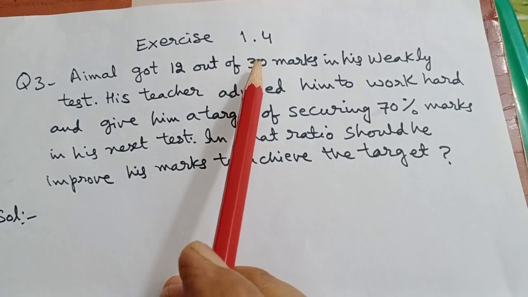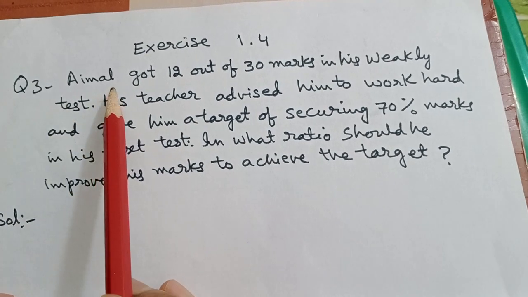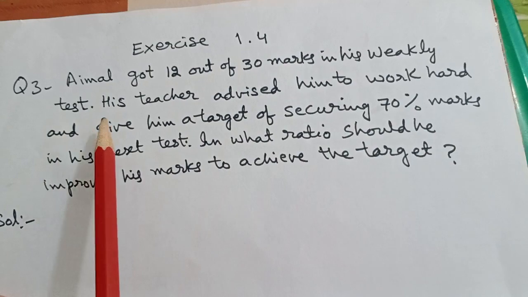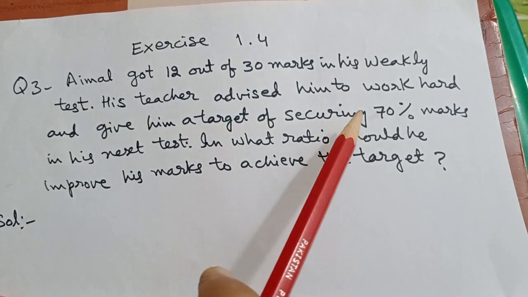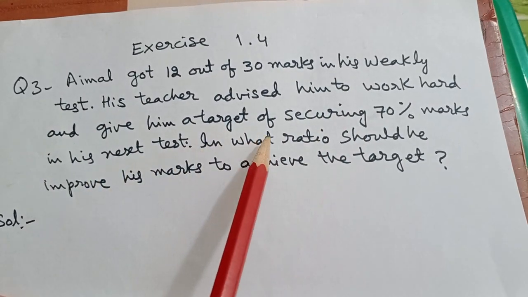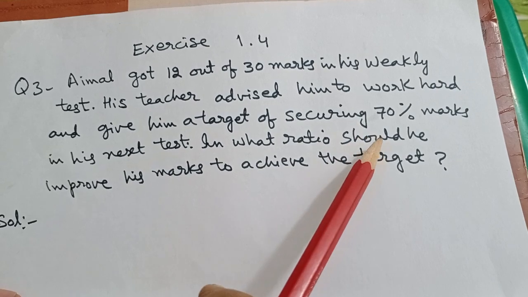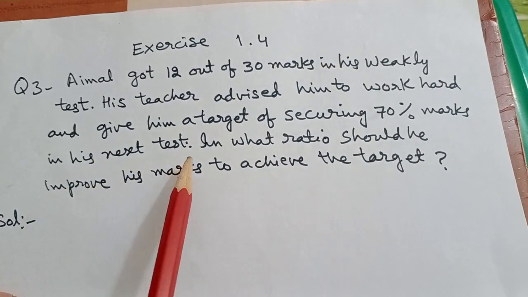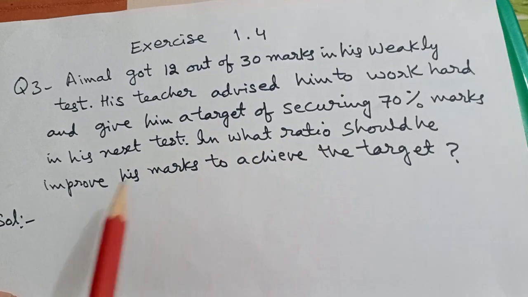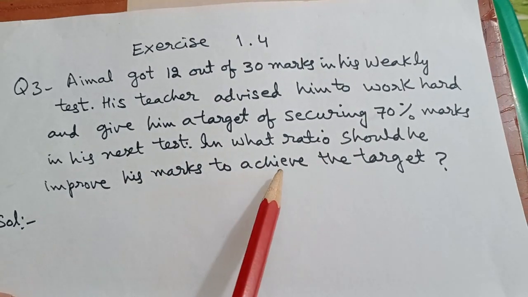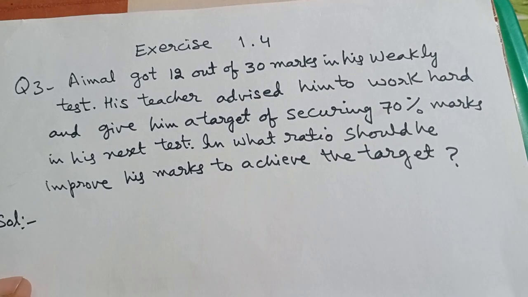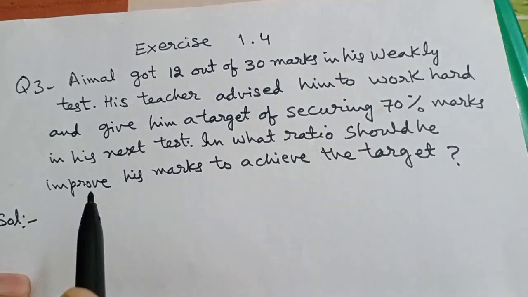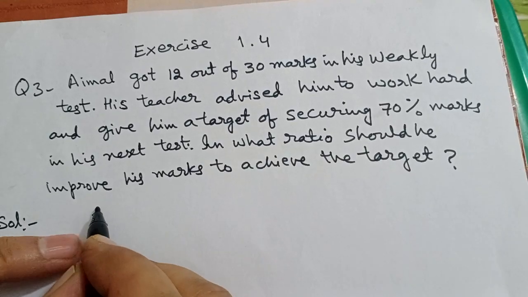Exercise 1.4, Question number 3. Emil got 12 out of 30 marks in his weekly test. His teacher advised him to work hard and gave him a target of securing 70% marks in his next test. In what ratio should he improve his marks to achieve the target? Here we have to find the ratio.